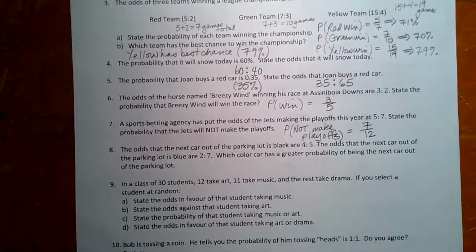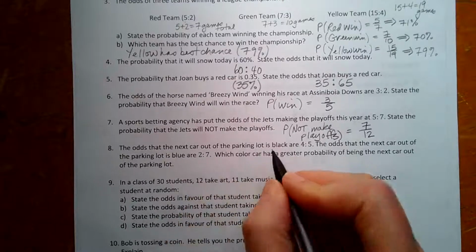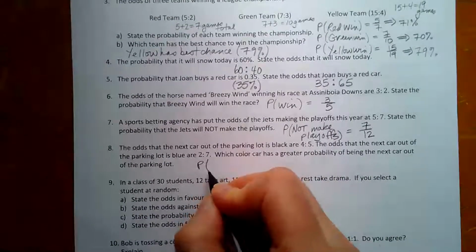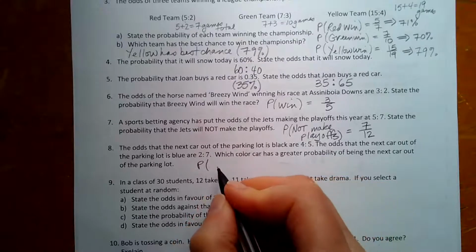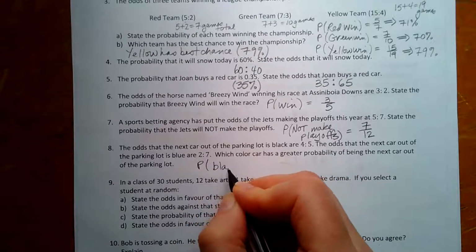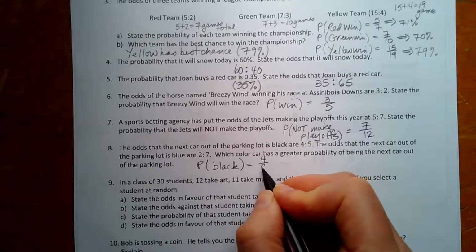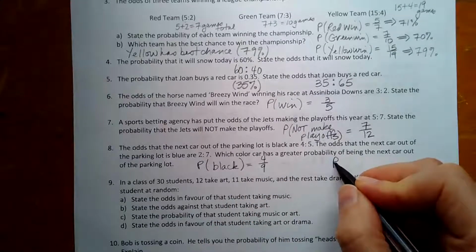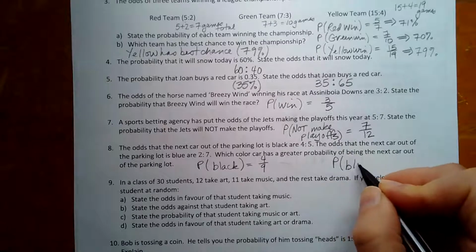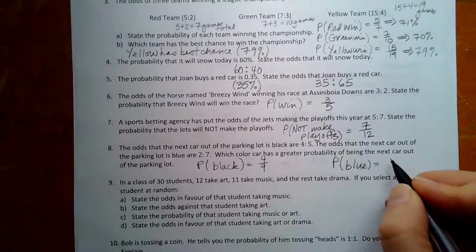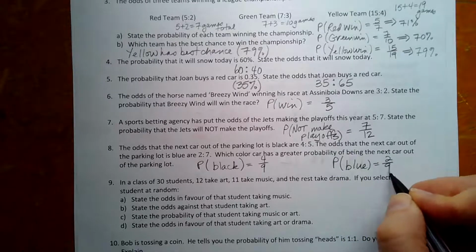The odds that the next car out of the parking lot is black are 4 to 5. The odds that the next car out of the parking lot is blue is 2 to 7. Which color car is the greater probability? Okay, I guess we have to figure both probabilities like we did in that previous question, number 3. So the probability that the car is black is 4 out of 9. The probability the car is blue is 2 out of 9.